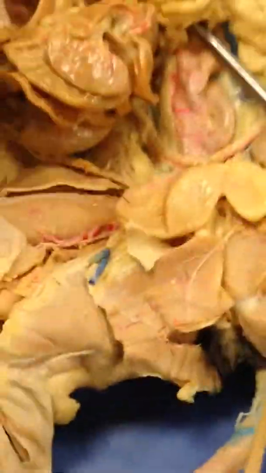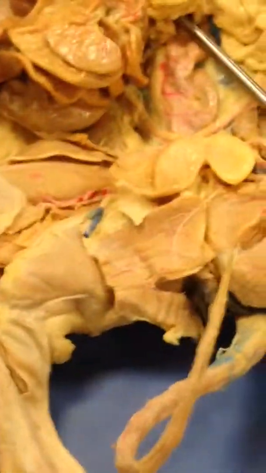And then the colon is the large intestine. The colon is that big tube. And the cecum is where the colon begins, that blind sac at its beginning.